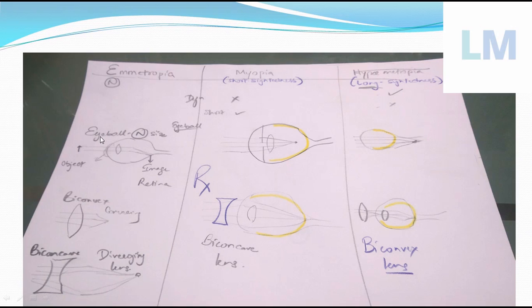So emmetropia is normal vision, normal sight. The eyeball size is normal, and rays of light coming from either short distance or long distance will be converged onto the retina. That is emmetropia. In myopia, the eyeball size is enlarged and the image falls in front of the retina, whereas in hypermetropia, the eyeball is shrunken and the image falls behind the retina. So that is the basic funda between emmetropia, myopia and hypermetropia.